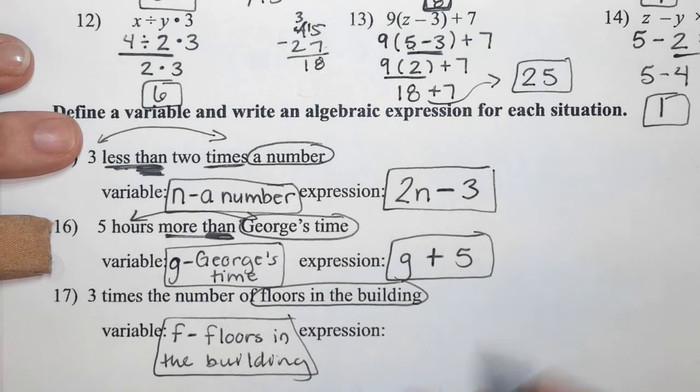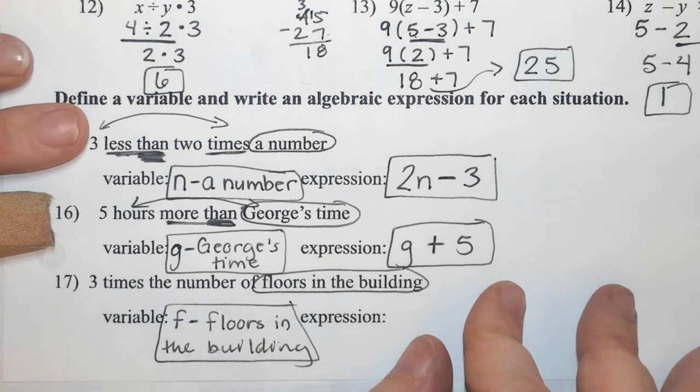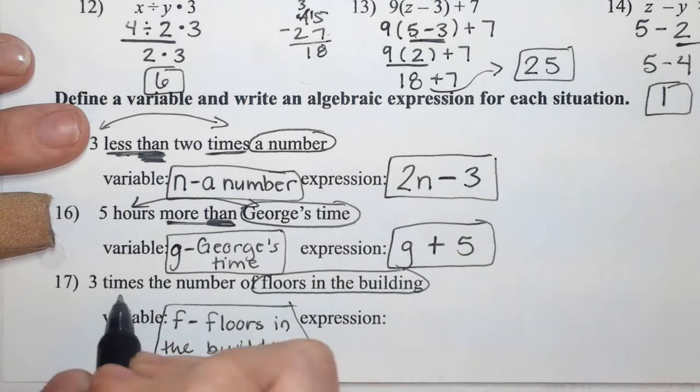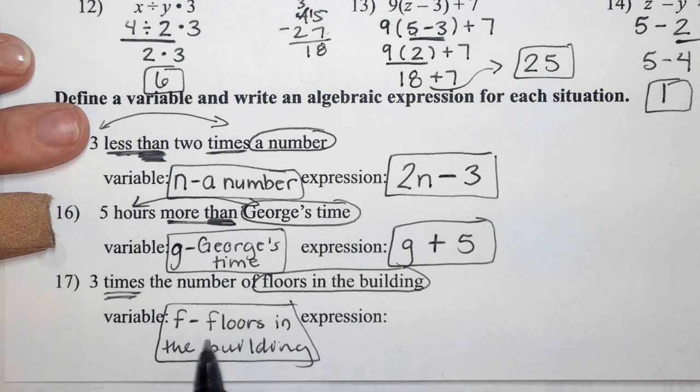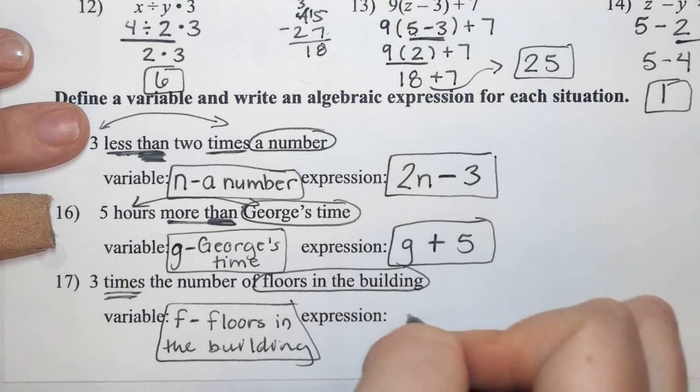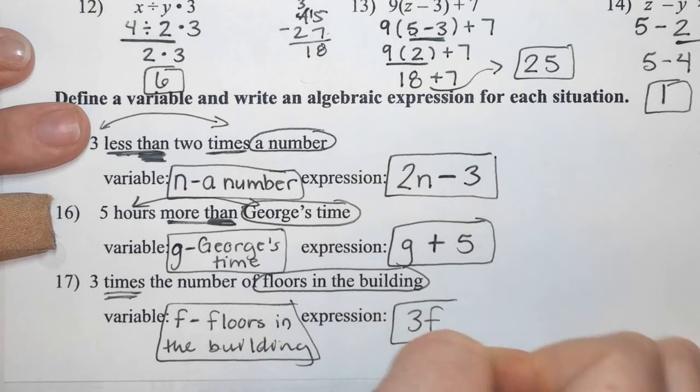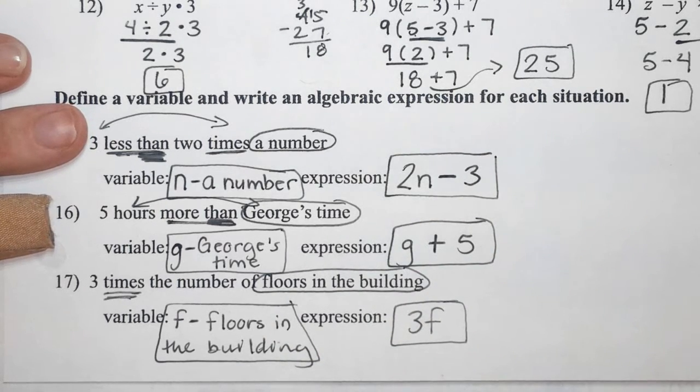Okay. My expression, what math am I doing here? What math am I doing? Jessica? Multiplication, it says times. So how would I write 3 times the 4 is in the building, which is F? How would I write 3 times F? Jakaria? I want you to look at every time we've written a number and a variable, which one always comes first? Yeah, so it's going to be 3F. Perfect. We always want that number in front.